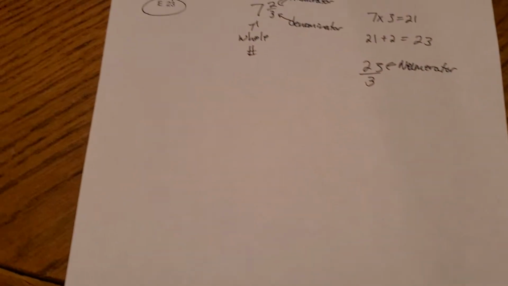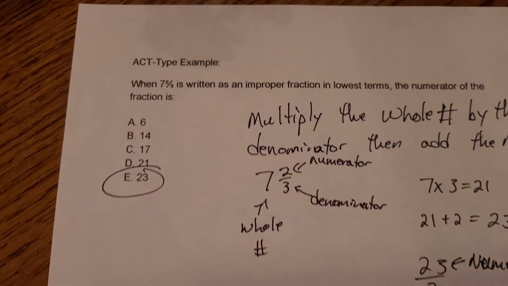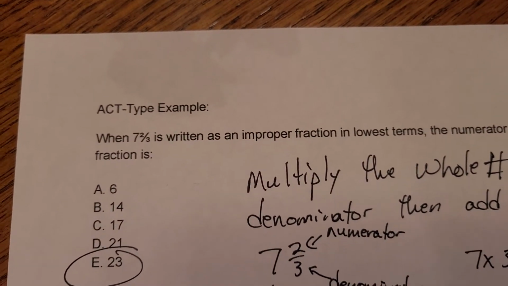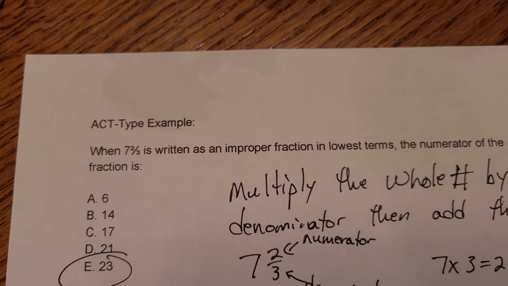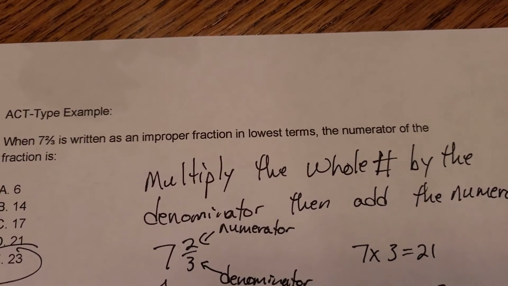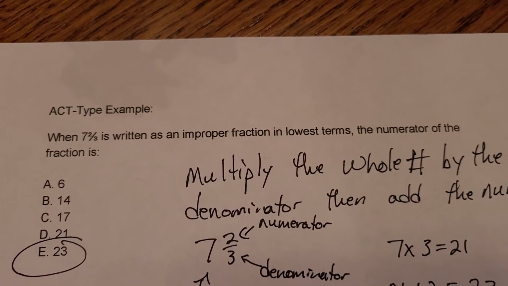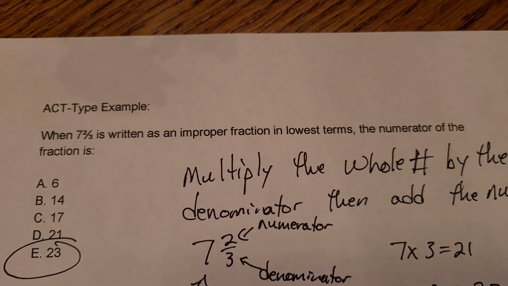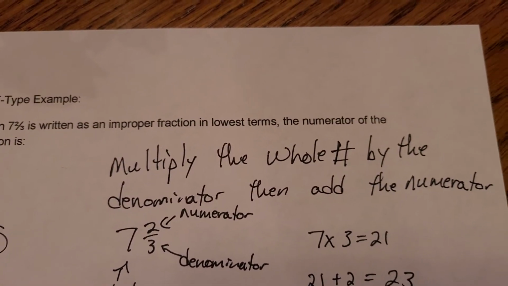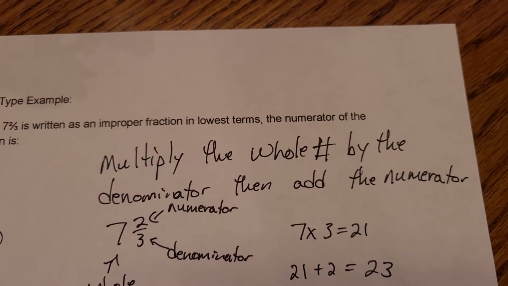All right. And then here's a type of a question that you would see on the ACT. When 7 2/3 is written as an improper fraction in lowest terms, the numerator of the fraction is. So the way we take a mixed number and write it as an improper fraction is you multiply the whole number by the denominator, and then you add the numerator to whatever you had.